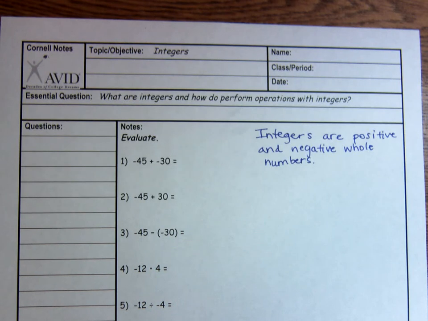Our lesson today is talking about integers. This is a review from the past couple of years that you have been in your math classes. We are going to talk about them today because we will be using them for every math class that you have from here on out. And so our essential question is, what are integers and how do we perform operations with them?